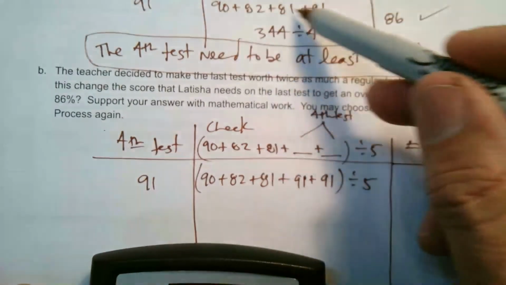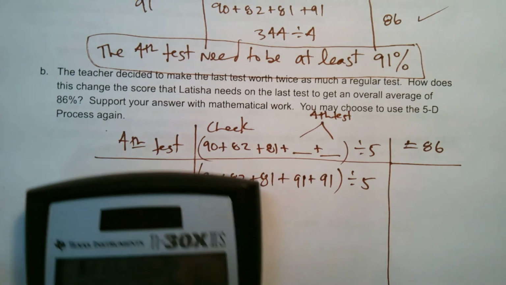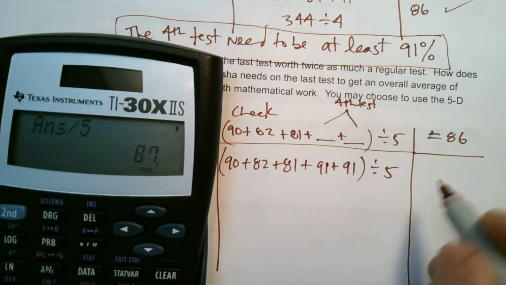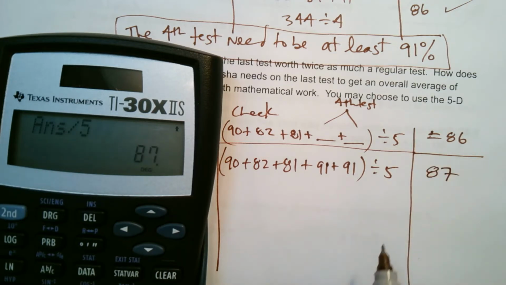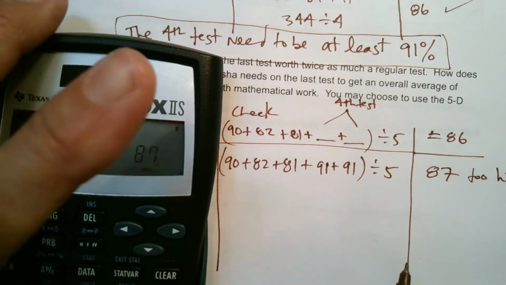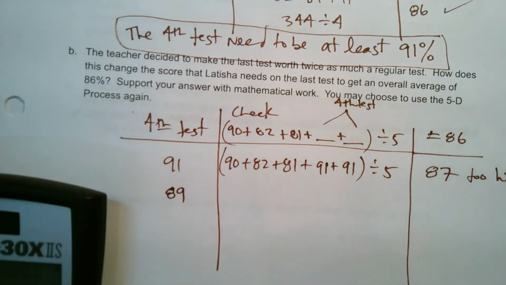We knew that those 4 numbers added to be 343. Excuse me, 344. So I'm going to say 344 plus 91 because I just have that extra 91. See what I get. Now divide that by 5 in this case. I get 87. All right. So I'm higher. I'm in the place where she wants to be, but I want to know how low she can get. So that's a little higher. So it's an 87. So we're going to need to guess a little lower. Let's try 89. See what happens.